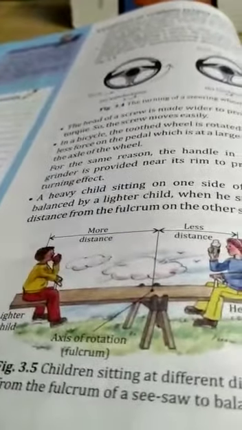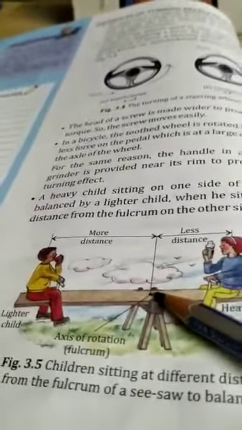Same in the case of a seesaw. Suppose there are two children sitting on a seesaw, a heavy child and a lighter child. Now, one side of the seesaw will become heavier, and at the center of the seesaw, the point of rotation or the axis of rotation is the fulcrum.